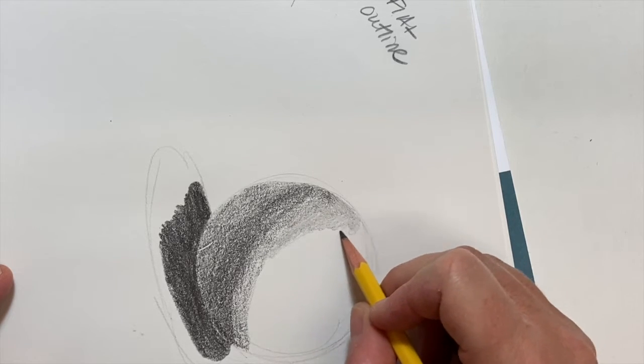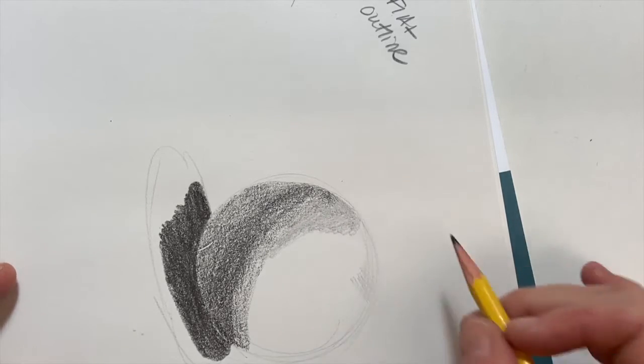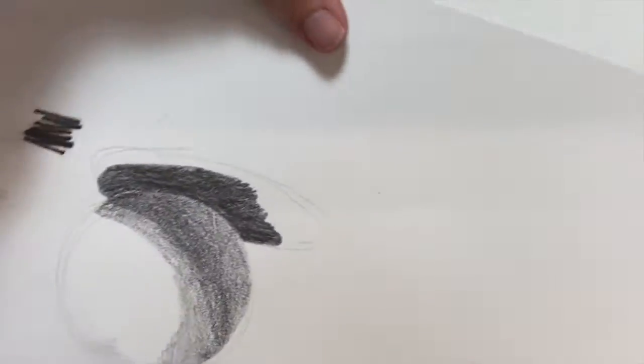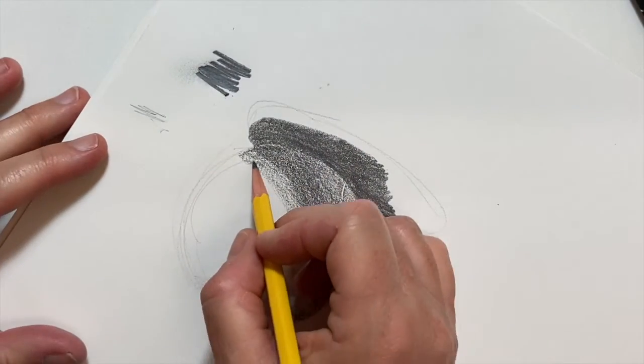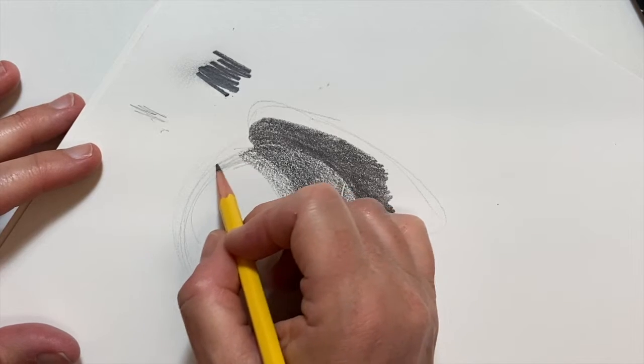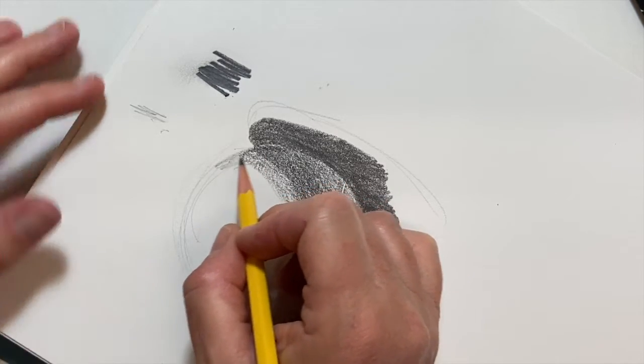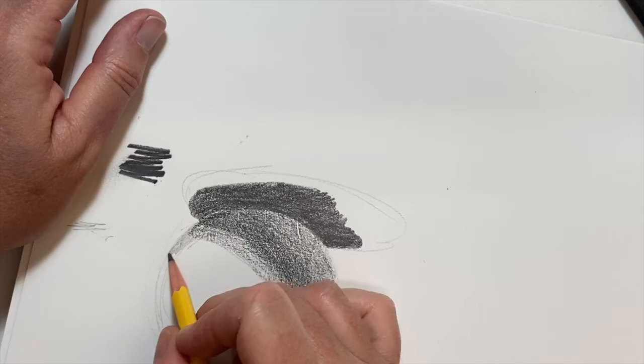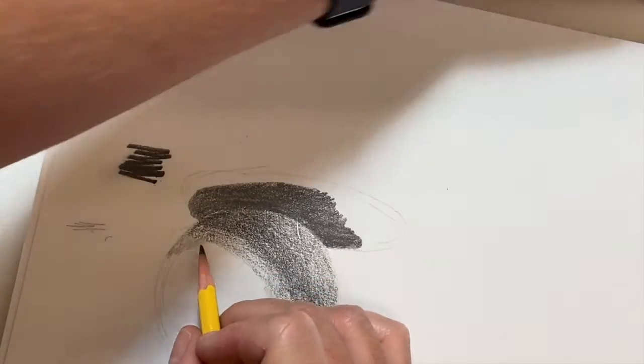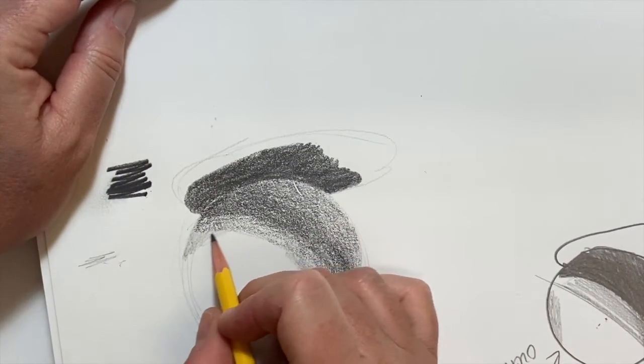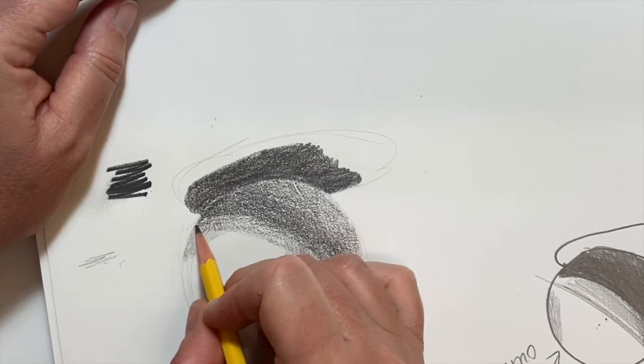I can use the circle technique that we talked about before, or I can go back and forth a little bit, but once again, I'm doing a curved surface, so I may need to change where my paper is.